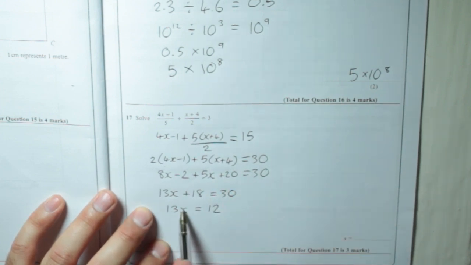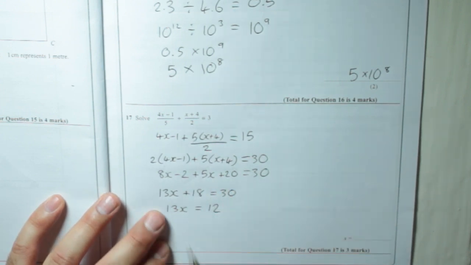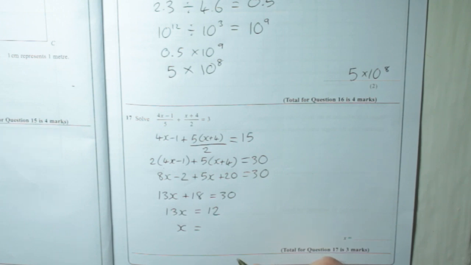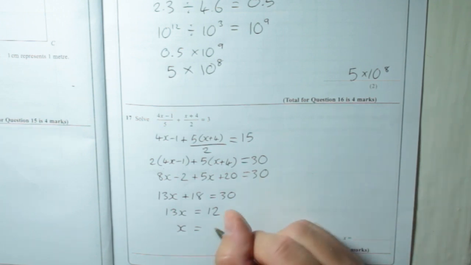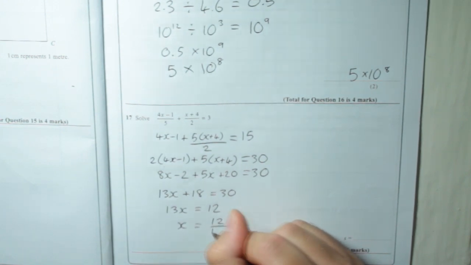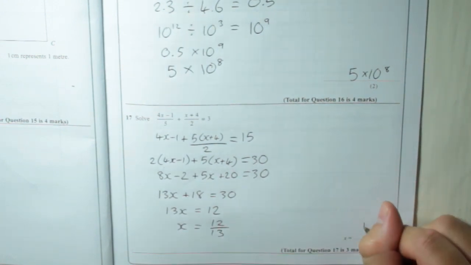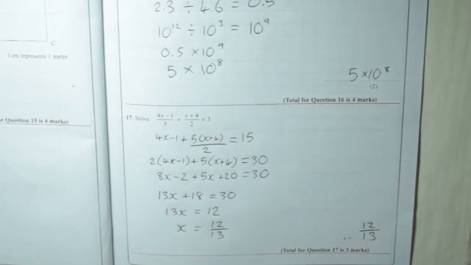Now we've got 13x, we only want 1x, so we're going to divide both sides by 13. So 13x divided by 13 is just x, and 12 divided by 13. Now you might be thinking, how am I going to do that? Don't worry about it, just use a fraction. 12 over 13, and that's absolutely fine. That's the answer.